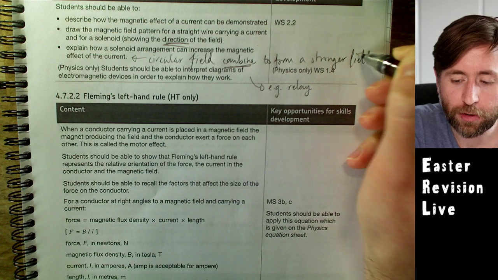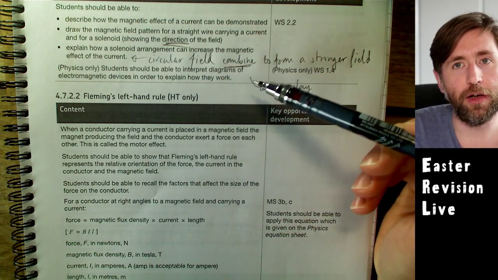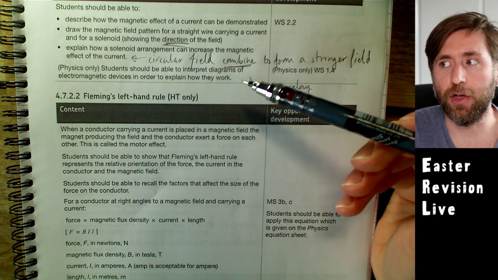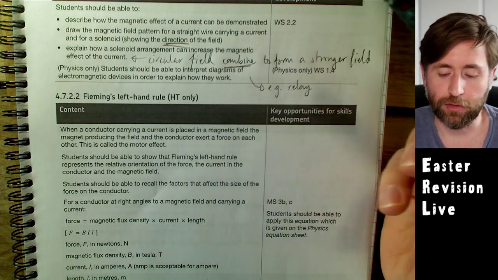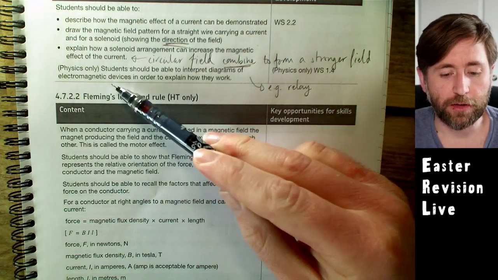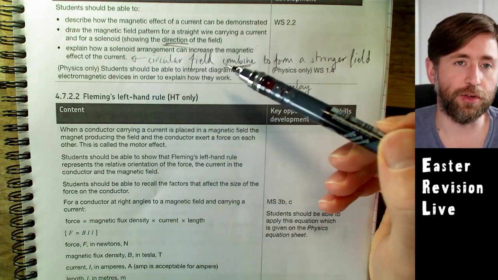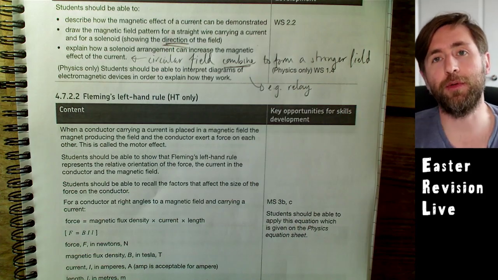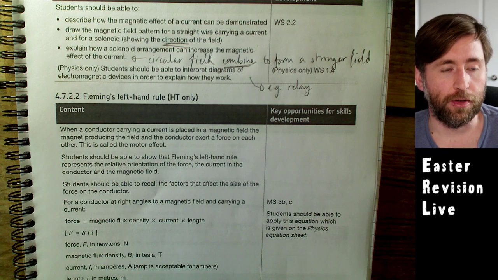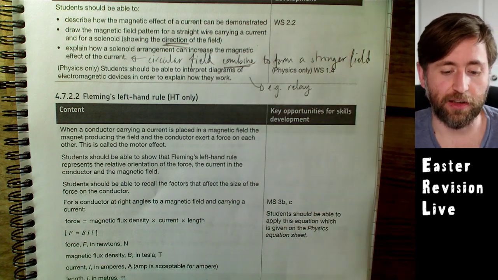So I hope that makes sense. Think about this, they like this idea in the new GCSE of fields interacting to either produce forces or to make stronger fields in this case. So you should also be able to interpret diagrams of how electromagnetic devices work in order to explain how they work. We have an exam question coming towards the end of the video, which you can stick around for, and there is an exam question that asks you to do exactly that.